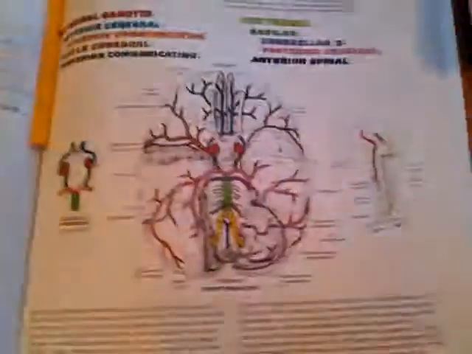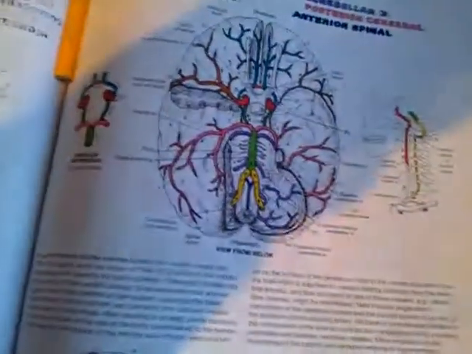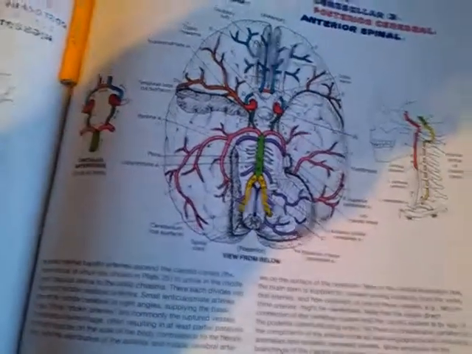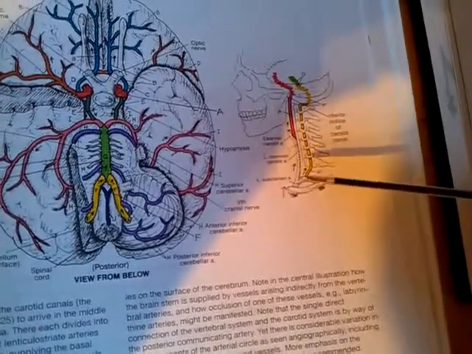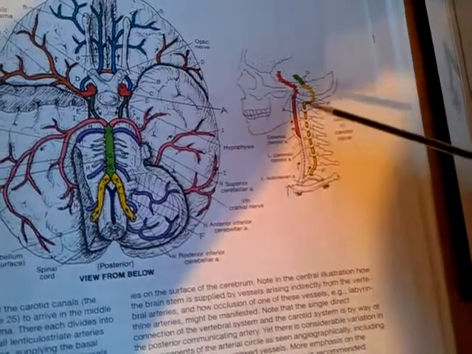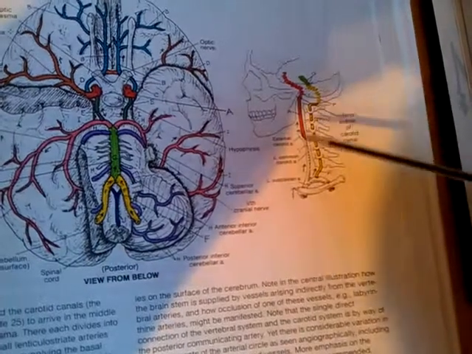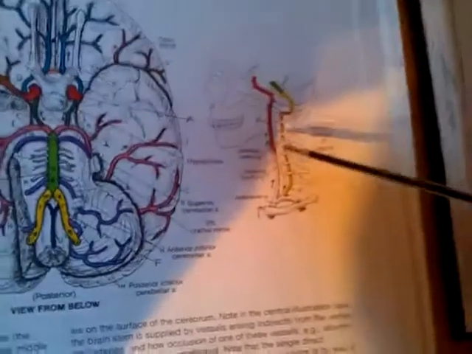Now the blood supply of the brain. The main vessels supplying the brain are the vertebral arteries from the subclavian artery, and the internal carotid artery coming from the common carotid artery.